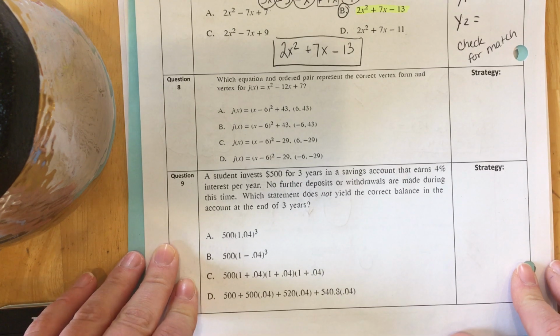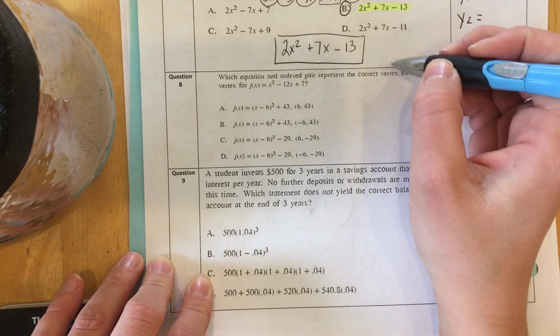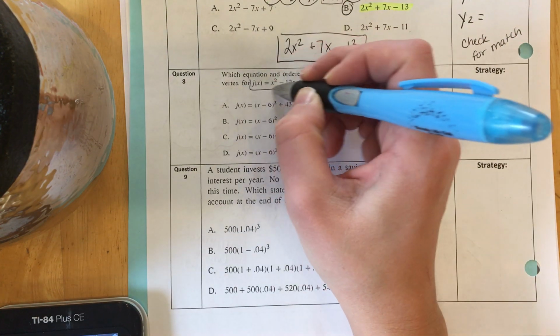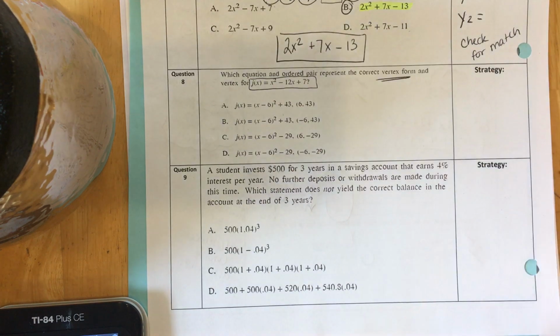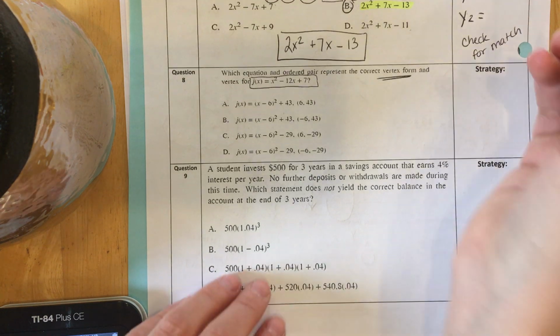Moving on. Question number 8. Which equation and ordered pair represent the correct vertex form of the vertex for this equation? Now, you guys just did vertex form, so this should be kind of fresh in your head. So let's go, I'm going to go over this with you again, and then I'll show you how to check yourself if you did not want to do all this work, which I actually would suggest you don't do all this work, but just because we're learning everything we can right now, let's do it.